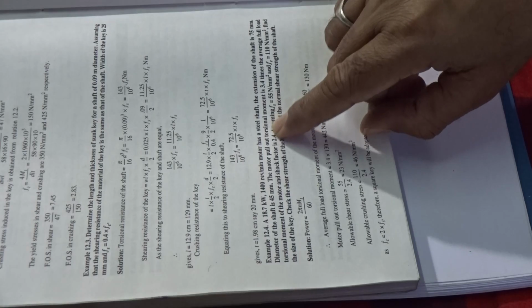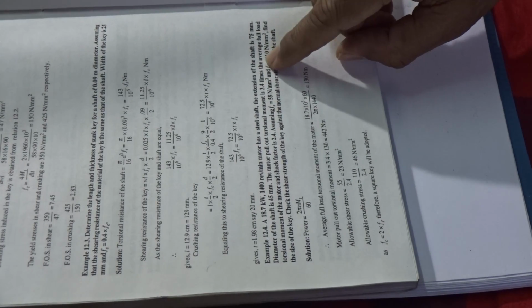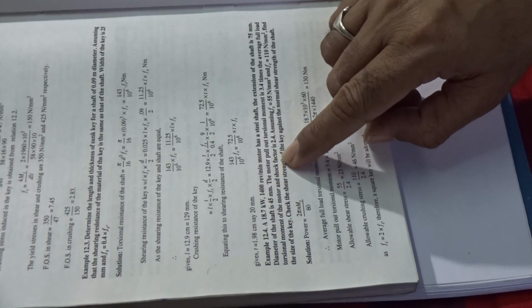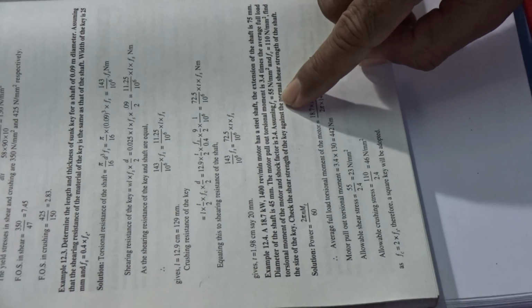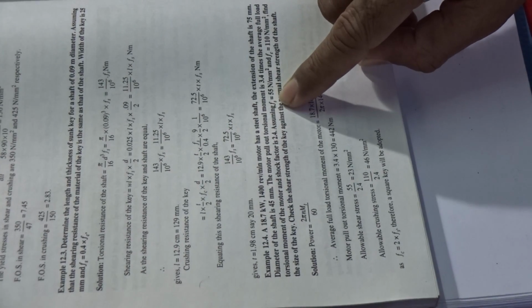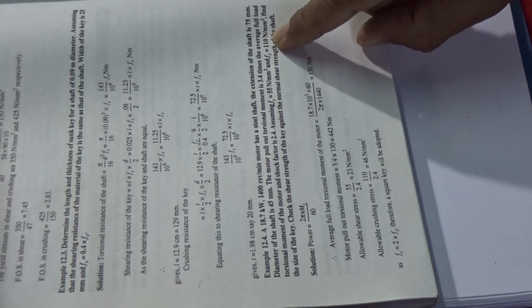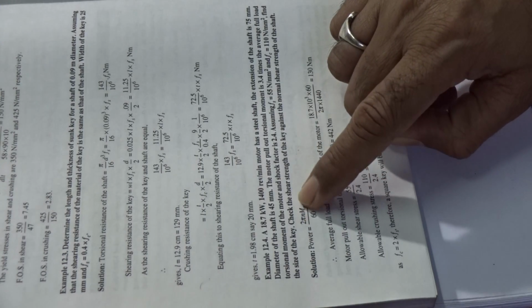The motor pull-out torsional moment is 3.4 times the average full-load torsional moment of the motor, and the shock factor is 2.5. Assume Fs induced shear stress 55 Newton per mm square, Fc 110 Newton per mm square. Find the size of the key.